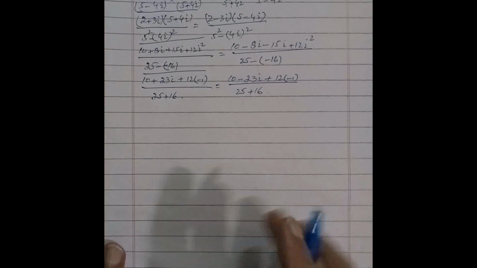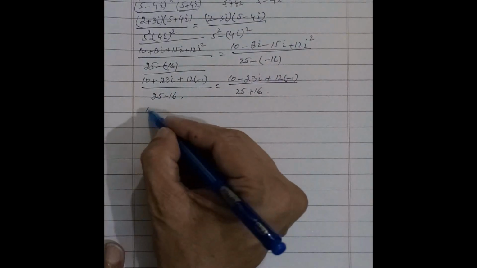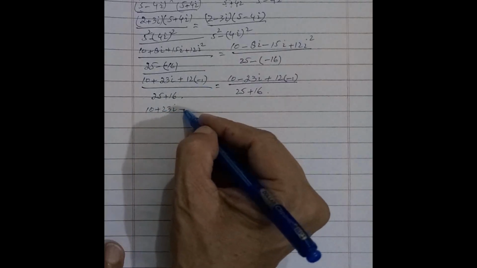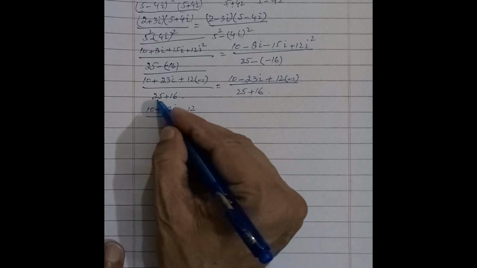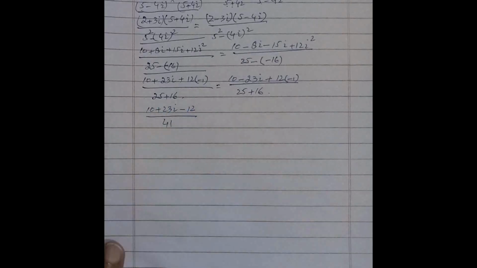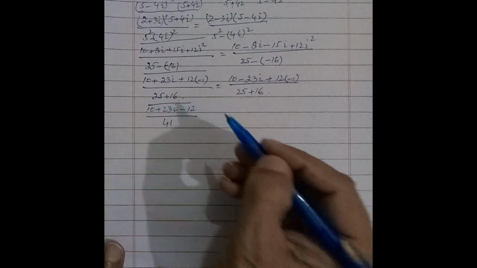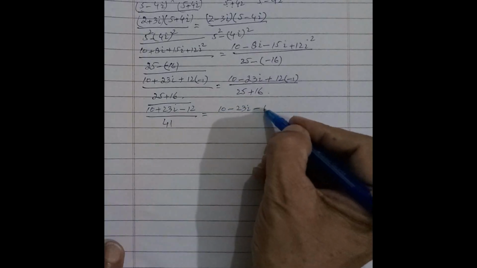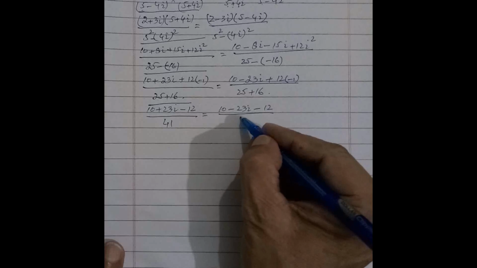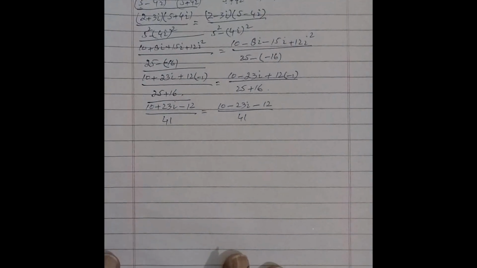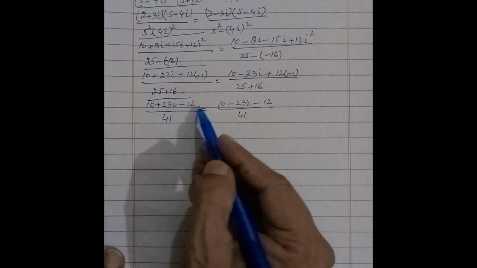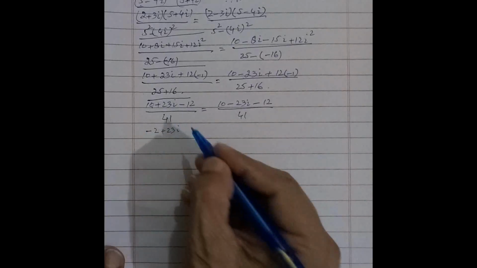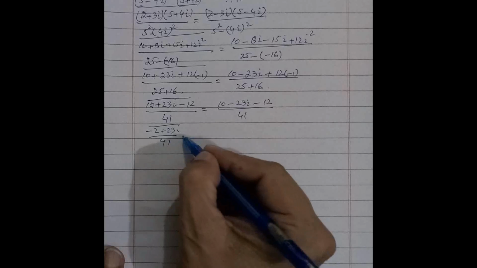Further simplifying, we get 10 plus 23 iota, and plus multiplied by minus gives minus 12, over 25 plus 16 is 41, bar, is equal to 10 minus 23 iota minus 12 over 41. Now by further simplifying, 10 minus 12 we have minus 2 plus 23 iota, bar, over 41, is equal to minus 2 minus 23 iota over 41.